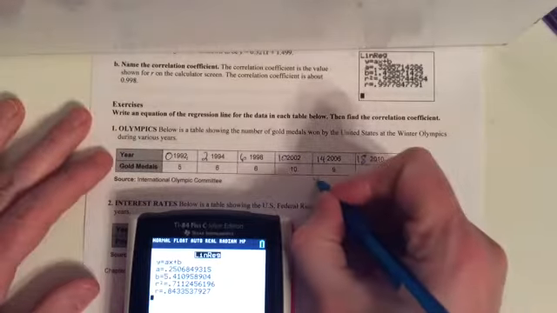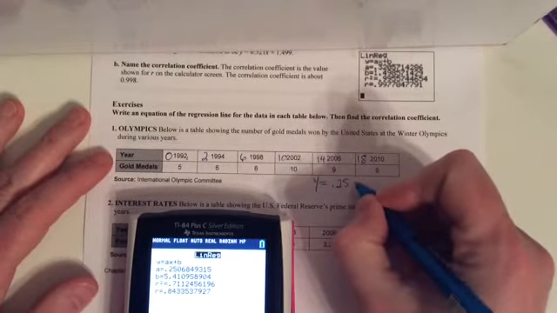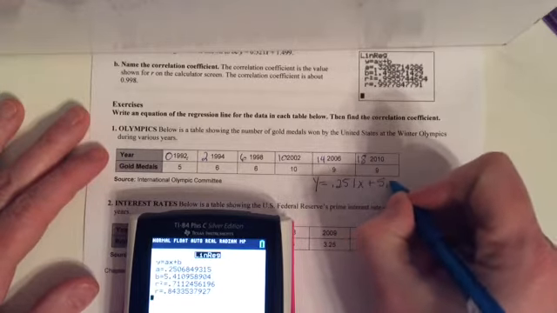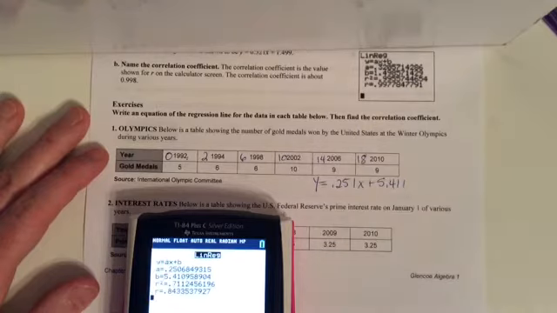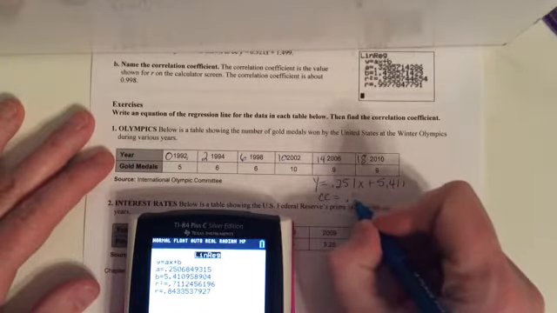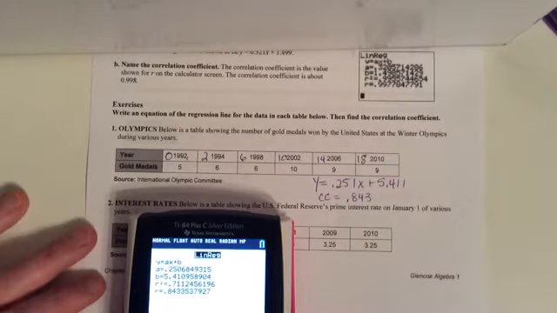So the equation for this line is y equals 0.251x plus 5.411. My correlation coefficient is 0.843 based on the data on my calculator. For time's sake in the video, we're not going to do this next one. We'll do that in class together when you have your calculator that you can use.